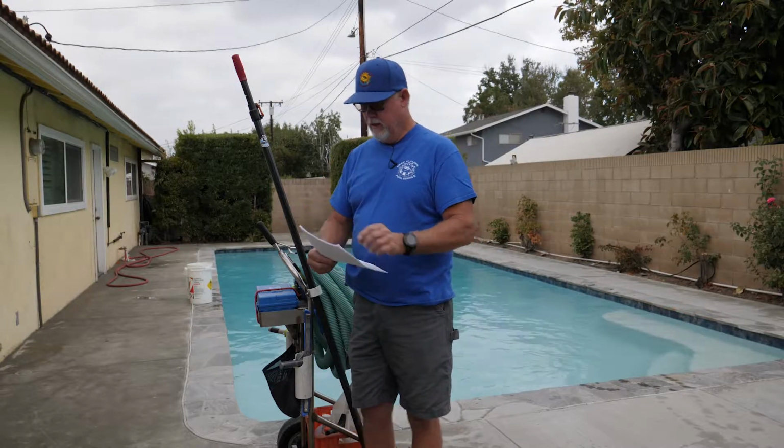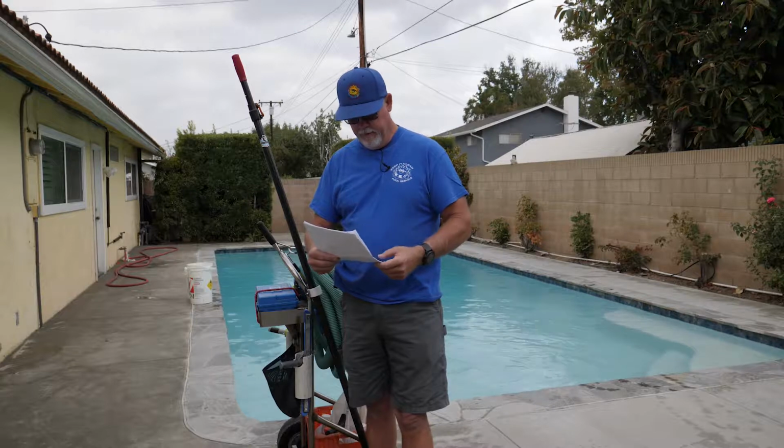When I first came by here at 8 a.m., I poured in 1.5 gallons of acid. That's why we got different readings here, because I wasn't just gonna let that pH slide at 9.1. I needed to get that down. So a gallon and a half of acid went into that pool. Readings: 7.5 pH, 110 alkalinity, 130 calcium hardness, 290 on the TDS.